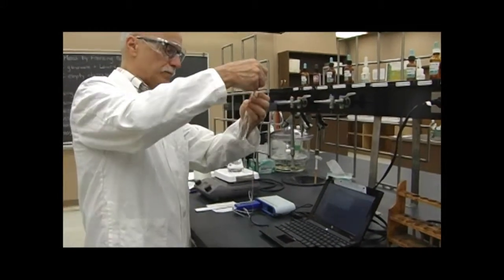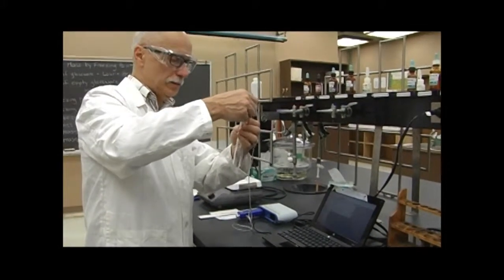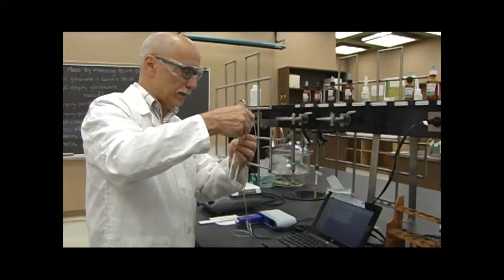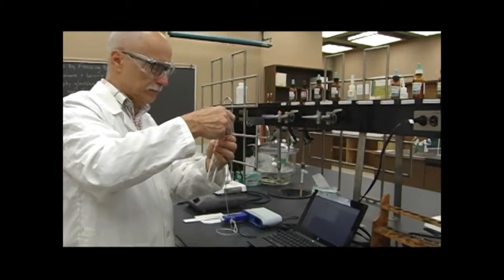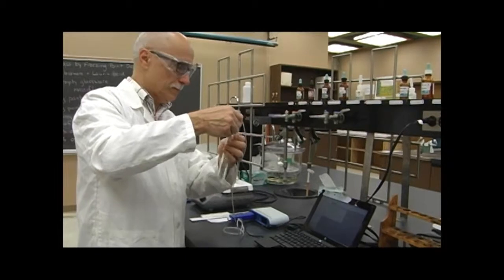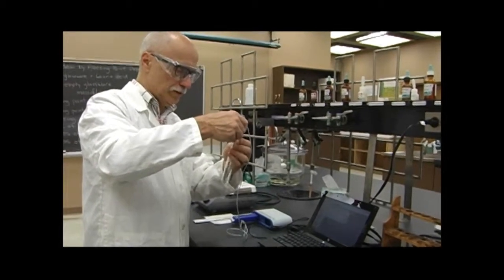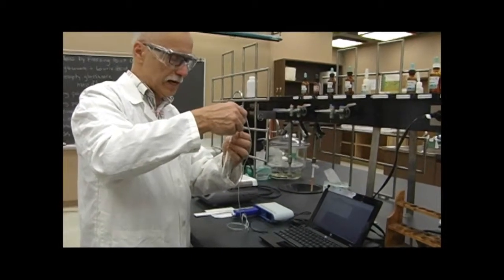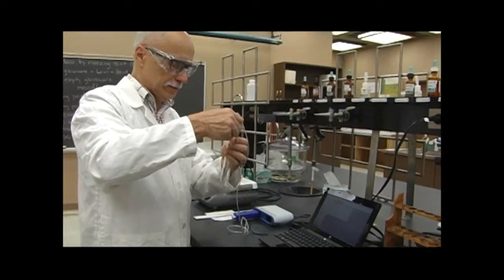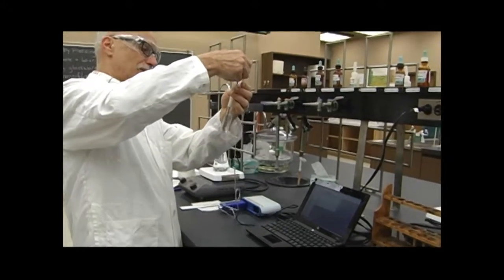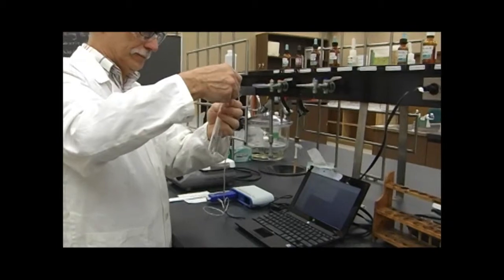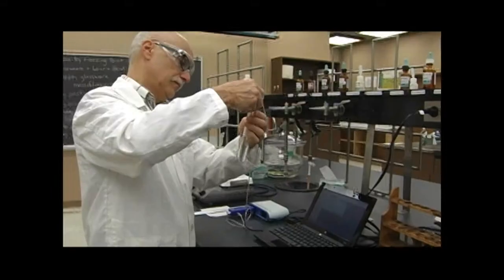So the freezing point depression is dependent upon how much lauric acid I had and how much unknown I've put in, to fulfill the equation, delta Tf equals Kf times molality. Down to 41.1, and no slush yet.